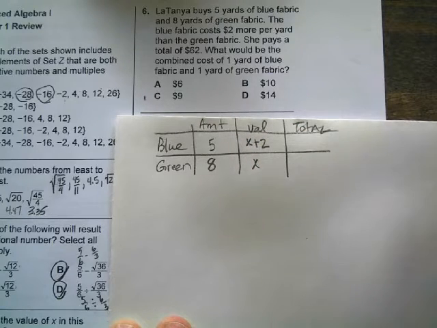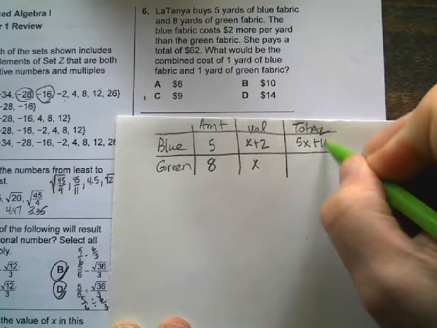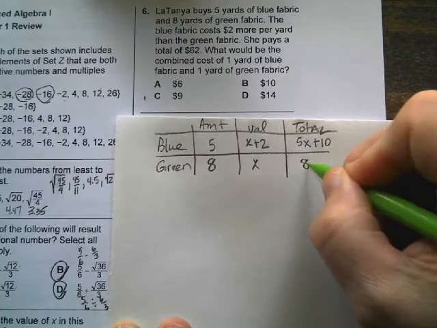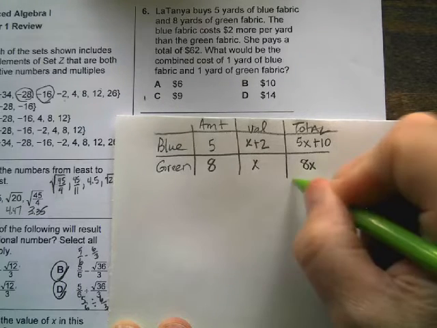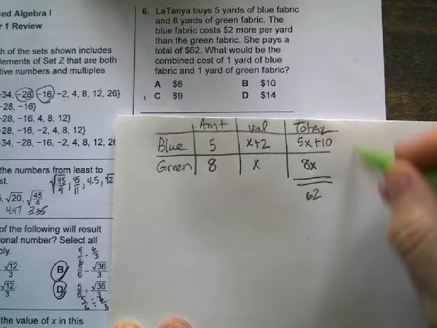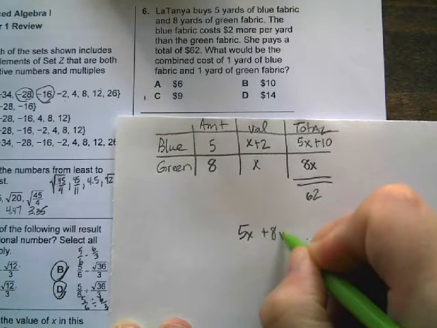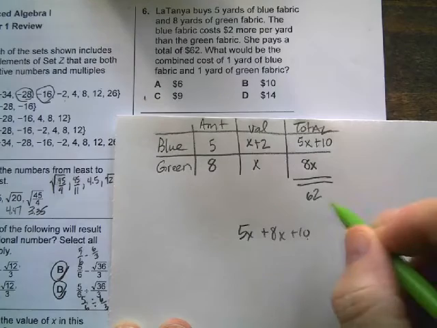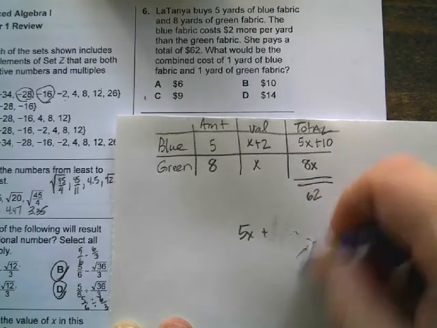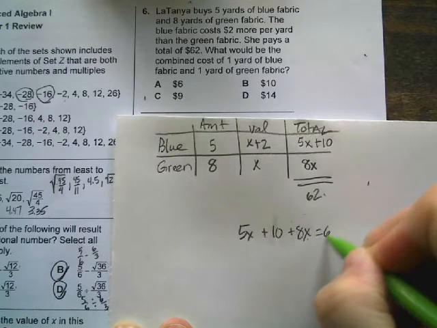And then we multiply across. Here we get 5X plus 10. You're already doing that distributive property. And here we get 8X. And then she spent a total of $62. So that's where my equation comes from. 5X plus 10 plus 8X. It doesn't really matter, but 5X plus 10 plus 8X equals 62.